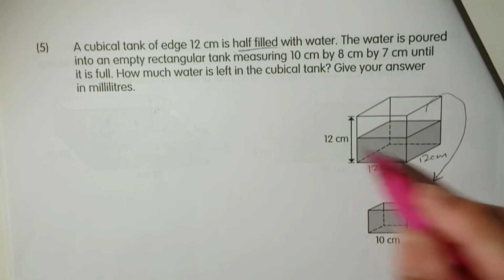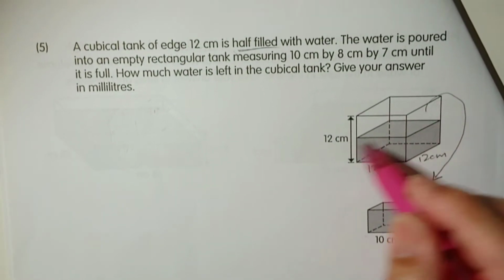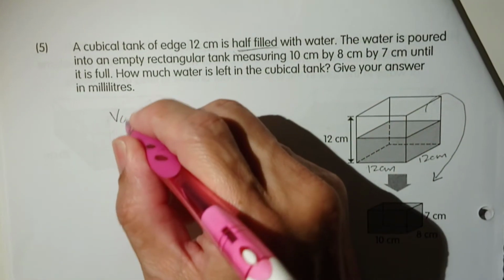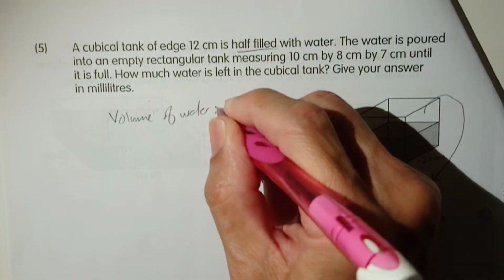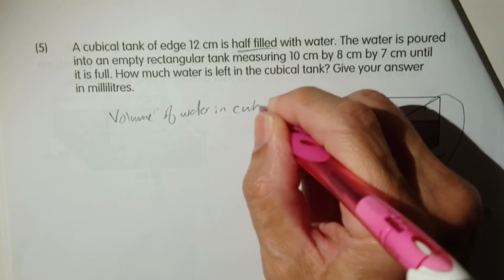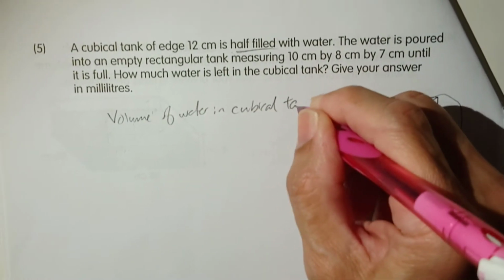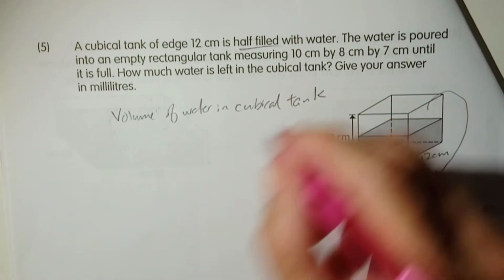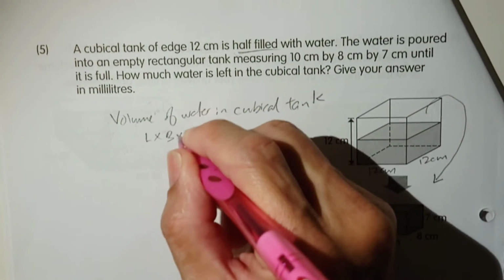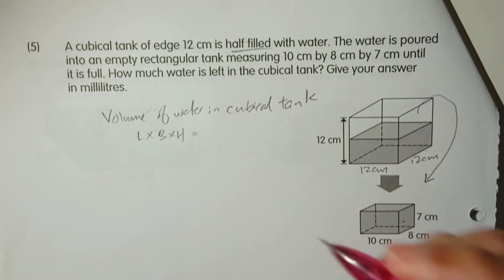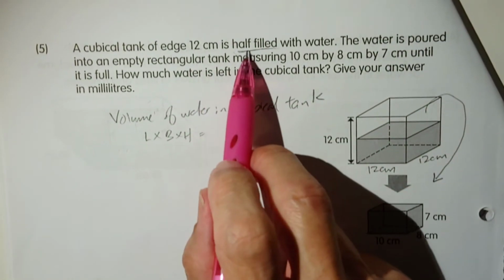Let's find out firstly the volume of water that was inside this cubical tank. Okay, so volume of water in cubical tank. So the answer would be length times breadth times height, which is equals to, okay, but hang on, they're saying it's half filled with water.